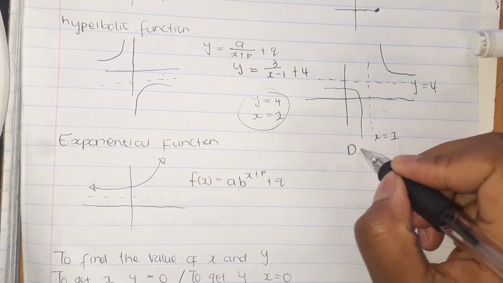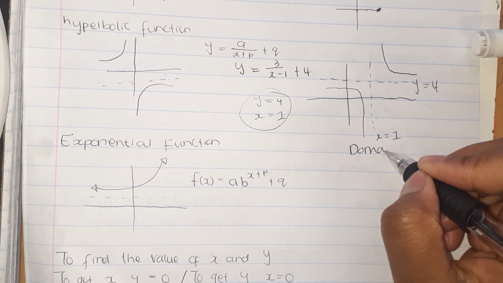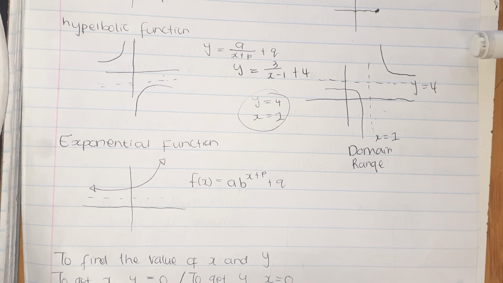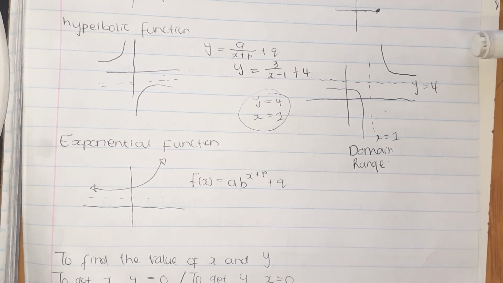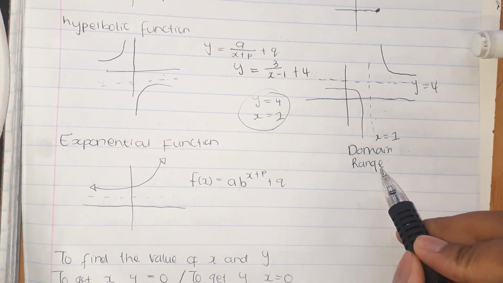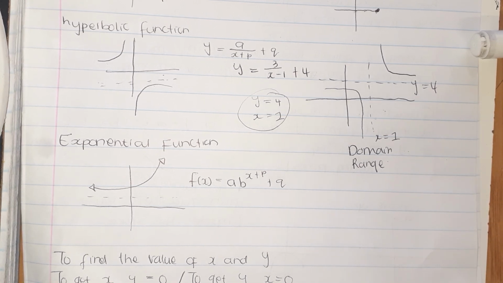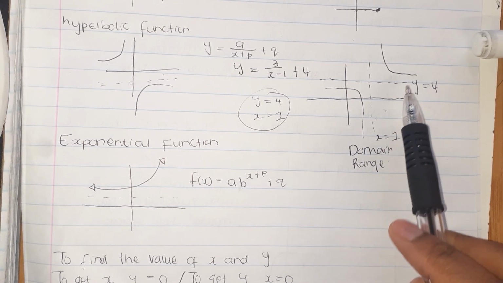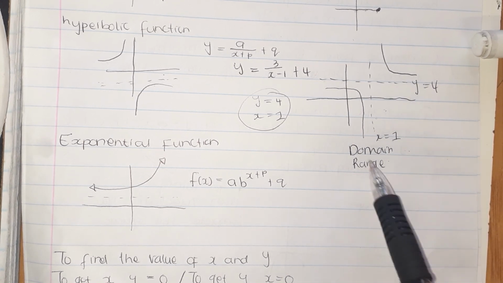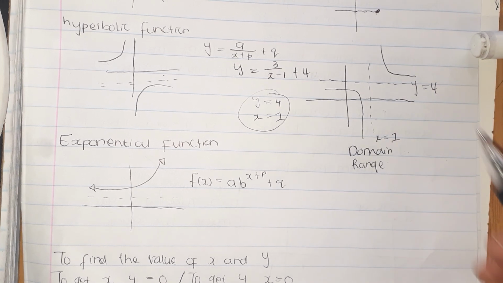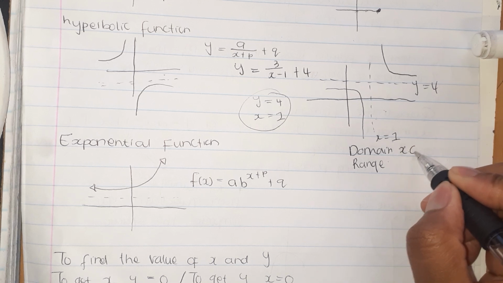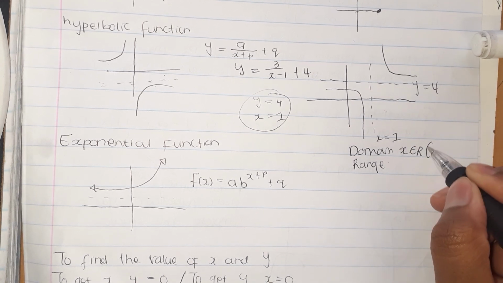Domain and range. Domain is for x values, range is for y values. Always know that. So here we have x equals 1 and y equals 4. For domain, we're going to be using this one, x, which is p. So we will say x is an element of a real number.